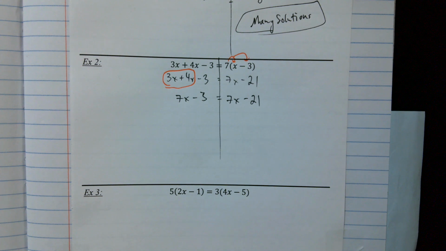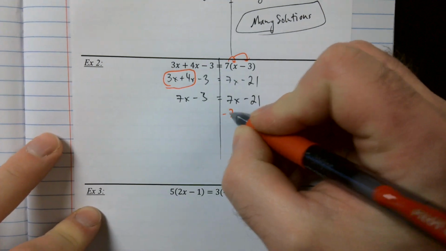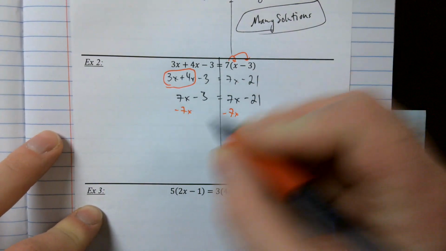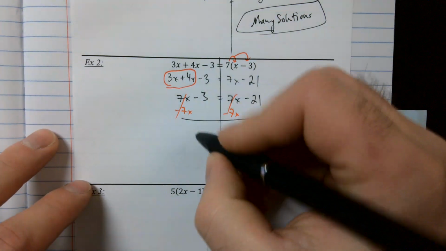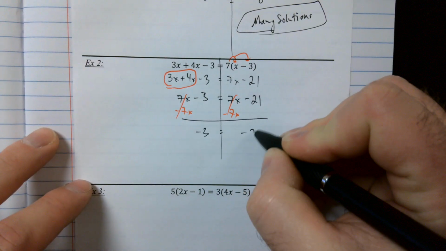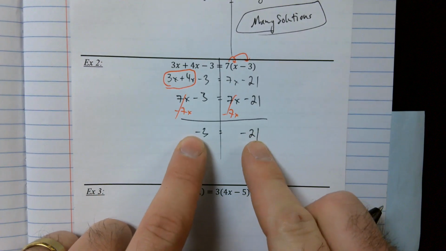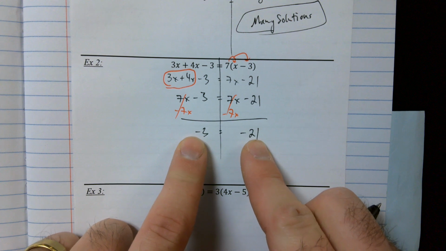Now right away, we're still going to do our next step, but if you see the same variable term with different constants, you know your answer is going to be no solution. Because now we're going to subtract the 7x. They're all going to cancel out, and we're just left with those two different constants. Negative 3 equals negative 21.